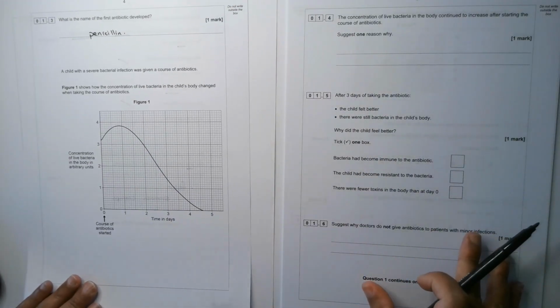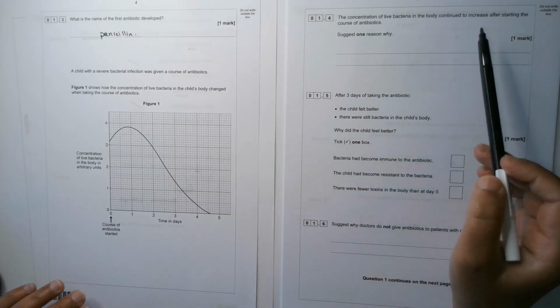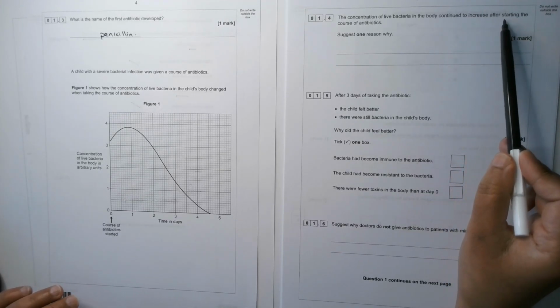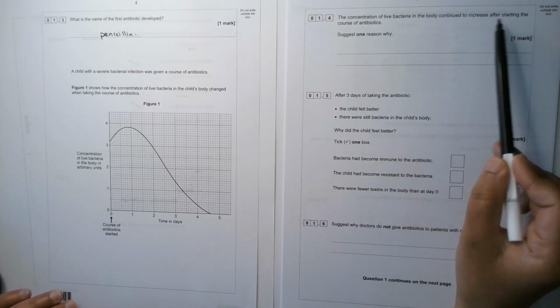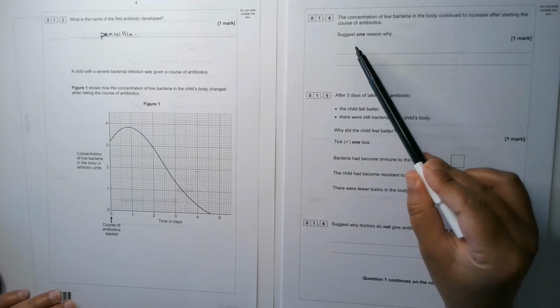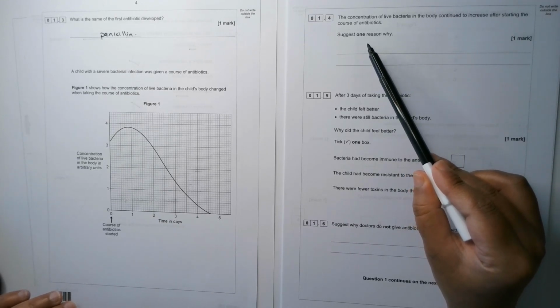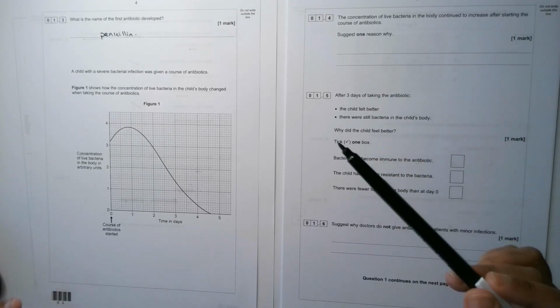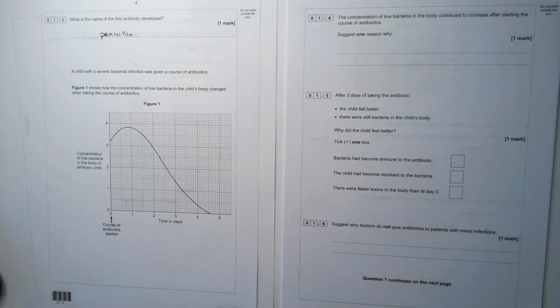The concentration of live bacteria in the body continued to increase after starting the course of antibiotics. Suggest one reason why. And here, have a think. As soon as you start taking antibiotics, you won't see the effect immediately. It takes time, and that is your answer. So you say it takes time for the antibiotic to work.